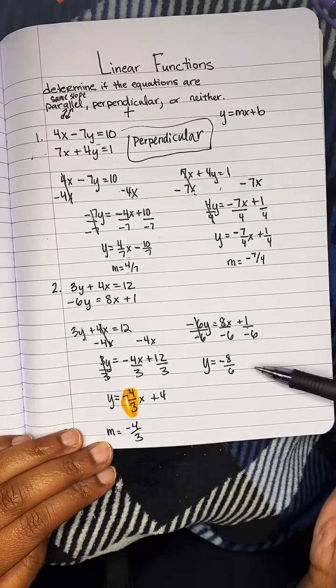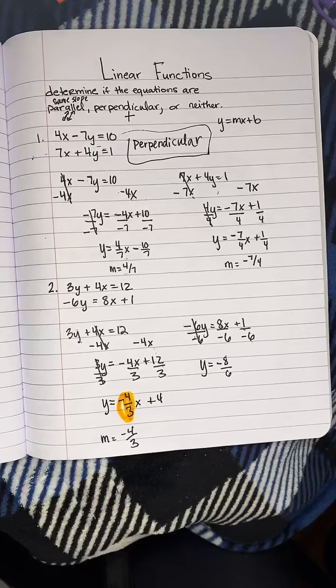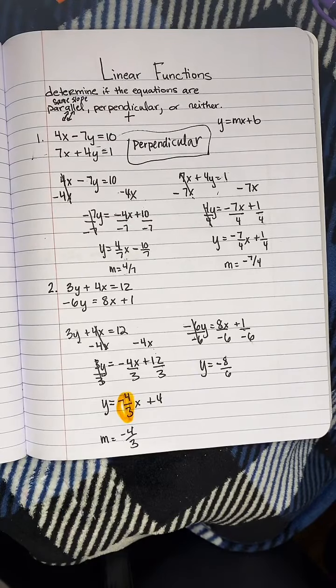Does anybody know what numbers they both have in common?